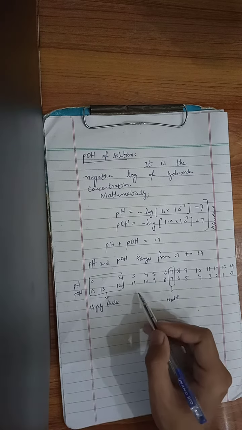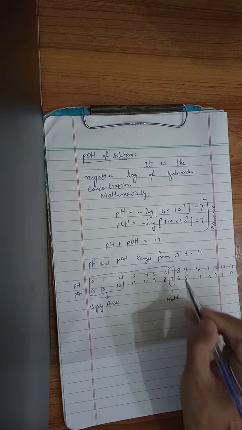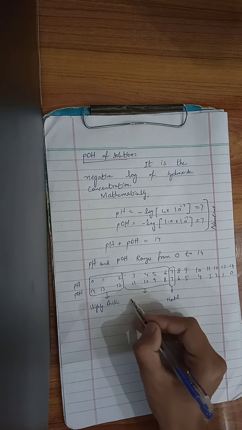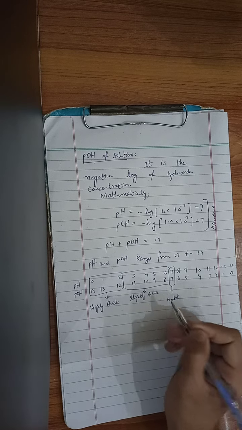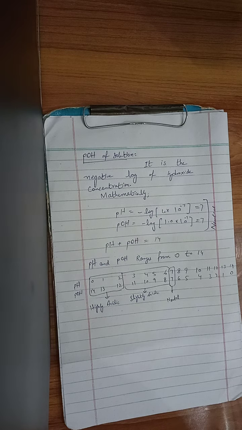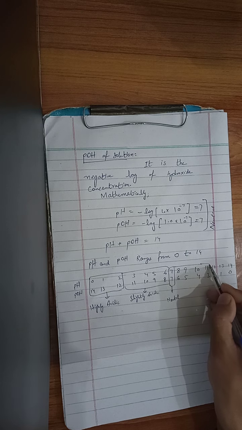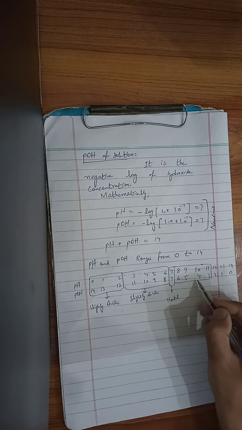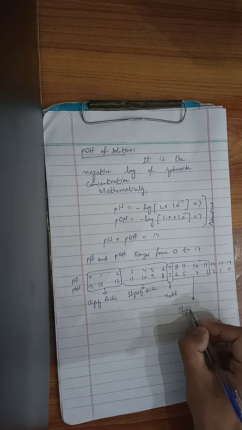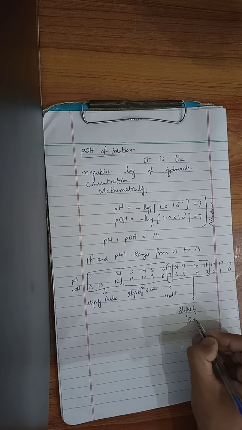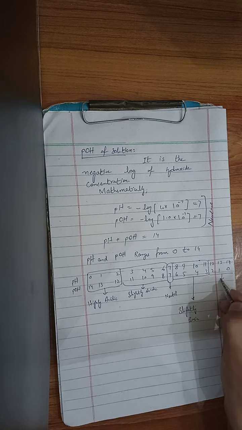And for slightly acidic, they range over this portion. These are slightly basic. And these are highly basic.